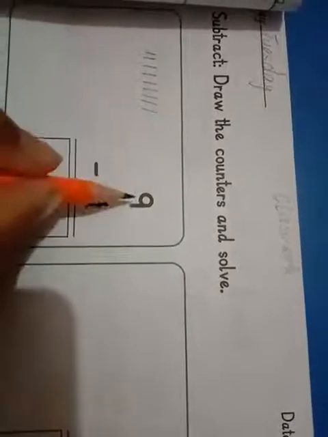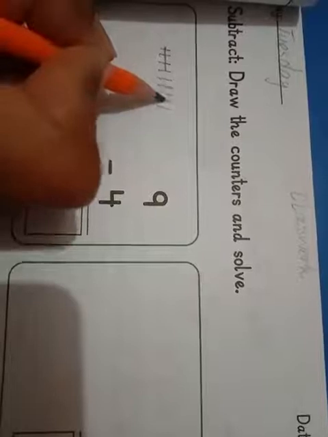Come to the next page. 9 minus 4. Here we draw 9 lines. 1 2 3 4 5 6 7 8 9 and we cut 4 lines. 1 2 3 4. 4 को आपने कट कर देना. अब इनको काउंट नहीं करना. 1 2 3 4 5. हमारी रिमेनिंग लाइन्स कितनी है? 5. Here we write 5.